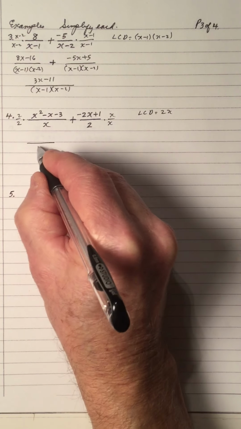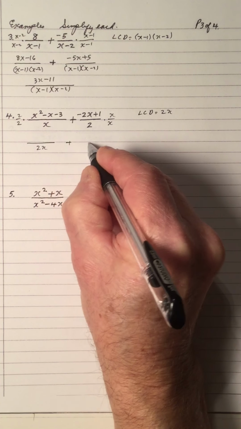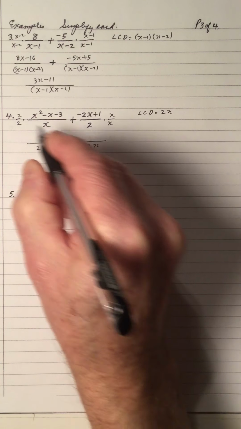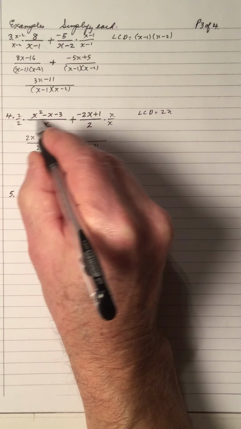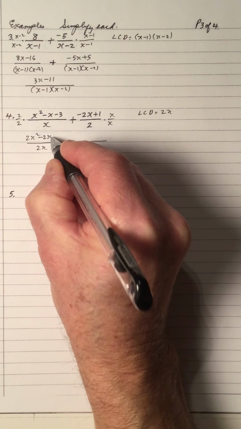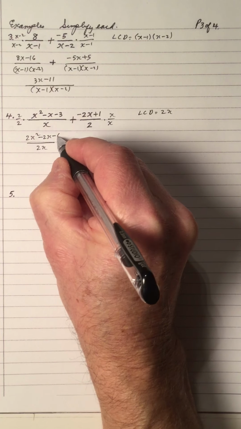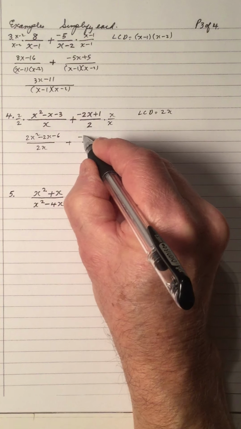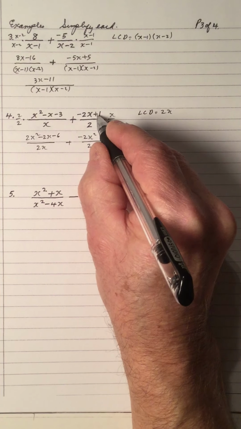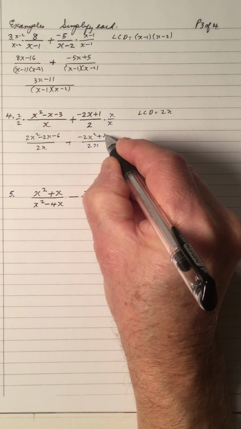And the common denominator is 2x and 2x. So 2 times x squared, 2x squared. 2 times negative x, negative 2x. 2 times negative 3, negative 6. Negative 2x times x, negative 2x squared. And 1 times x is x.